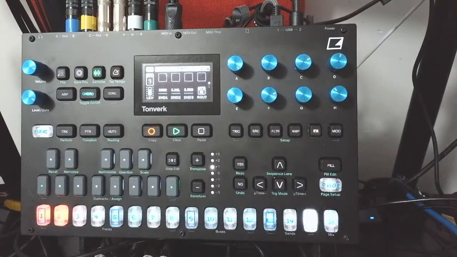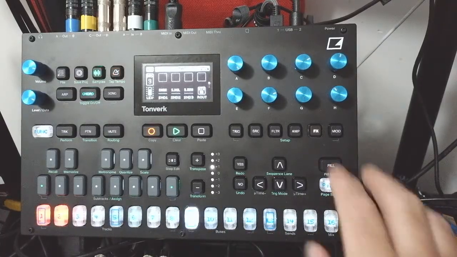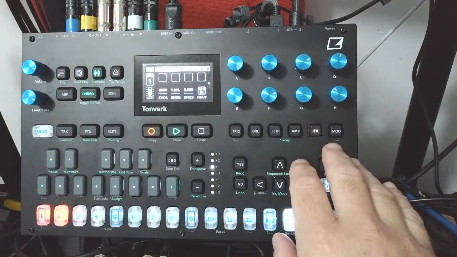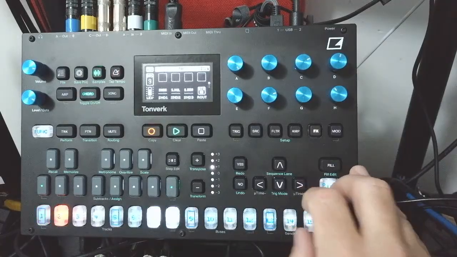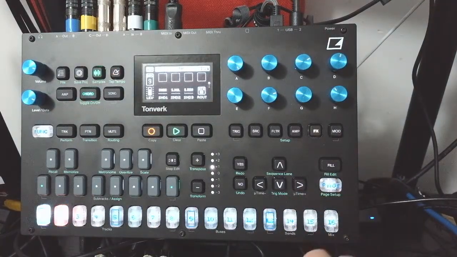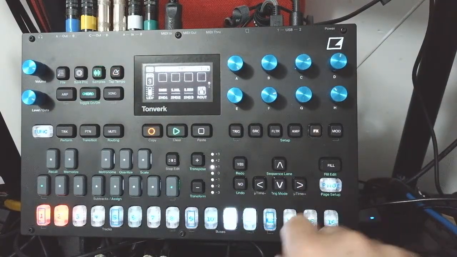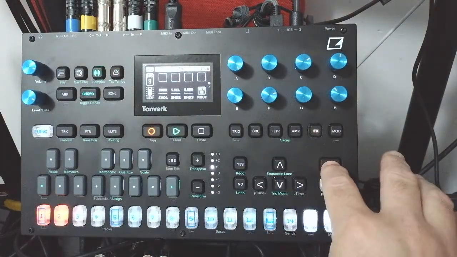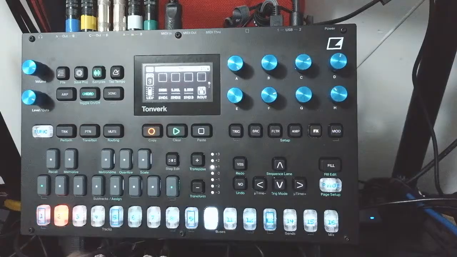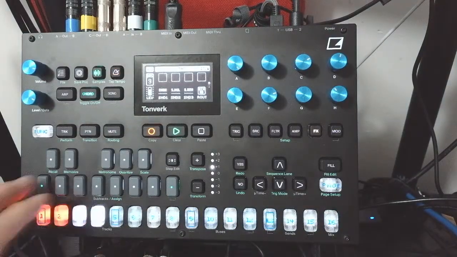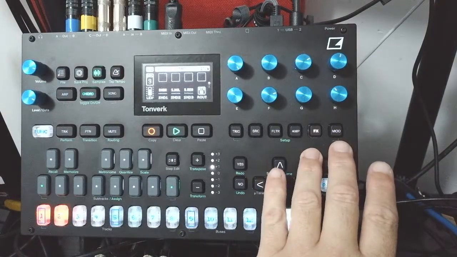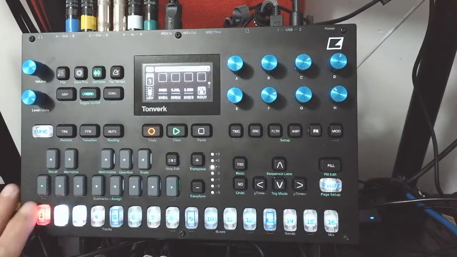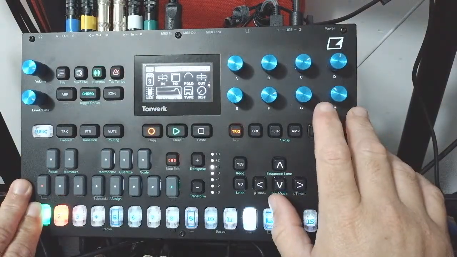Let's say, yeah, low pass filter like DJ style.